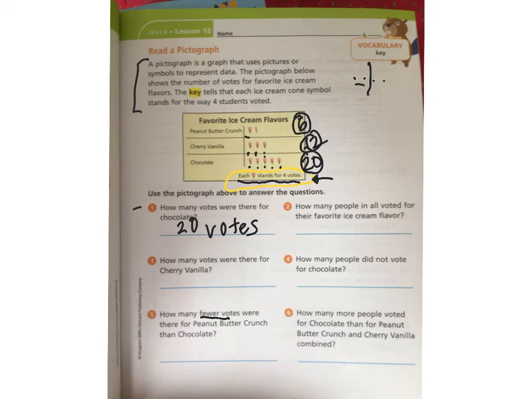Peanut butter crunch was 6, and chocolate was 20. So I'm going to need to do an equation there. Put my big number first when I subtract: 20 take away 6 to get my final answer for how many fewer there were. Okay? So sometimes you'll have to do a small equation like that.